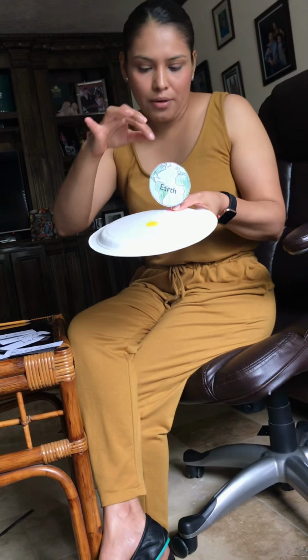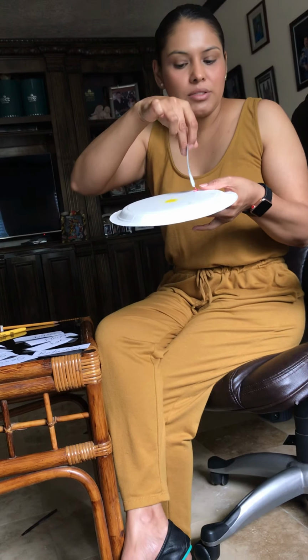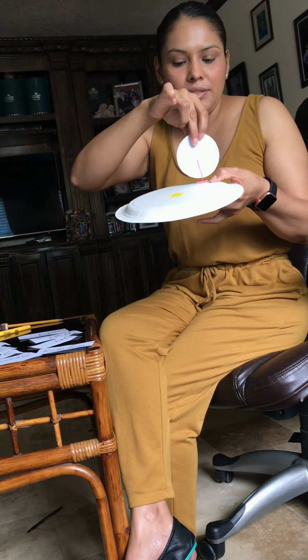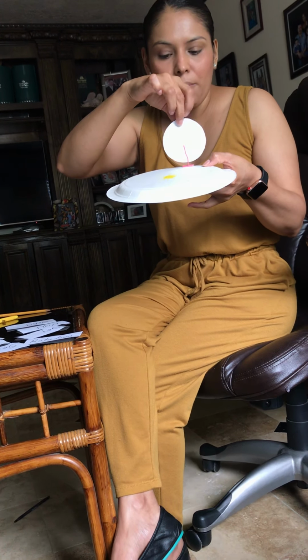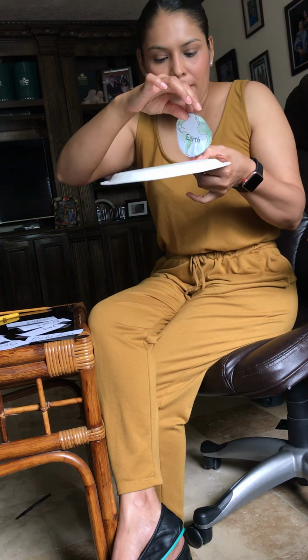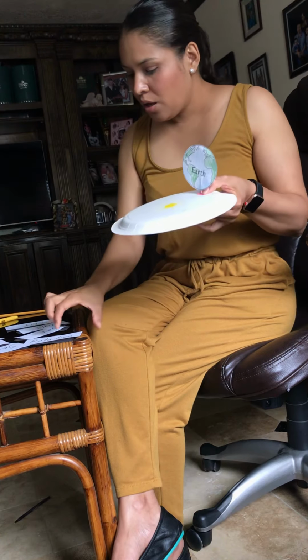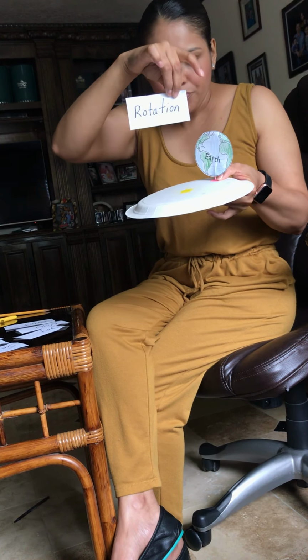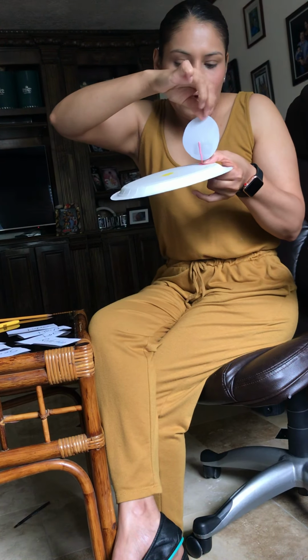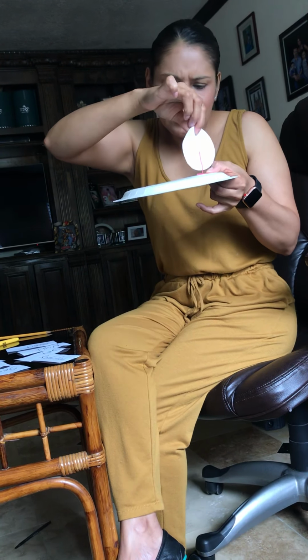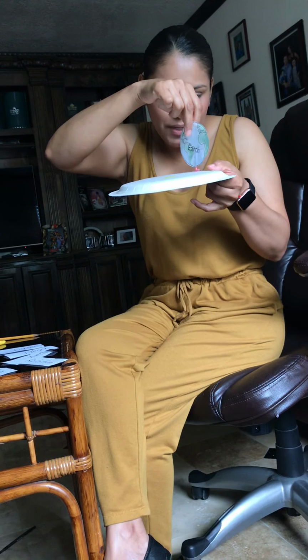So what happens? My planet is always spinning around. It takes 24 hours to give one complete rotation. That's called rotation, when my planet is just spinning around but not really moving much from its place, it's just spinning.